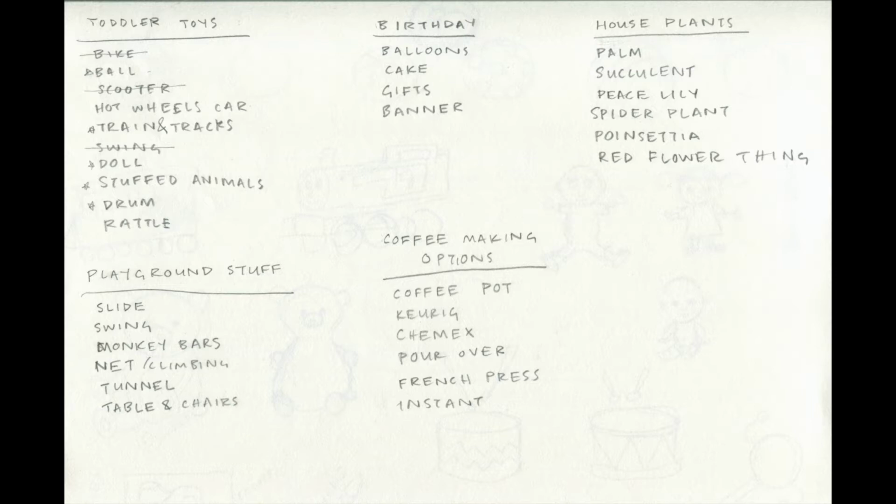So the first thing that I see in my house is toddler toys. If my set is toddler toys, I just started thinking of what are toys that we currently have or possible toys for toddlers. So I came up with bike, ball, scooter, Hot Wheels cars, train and tracks, swing, doll, stuffed animals, drum, and rattle. And then that led to the idea of playground stuff, which was taking a couple things from toddler toys and just running with playground. So slide, swing, monkey bars, climbing net, tunnel, table and chairs.